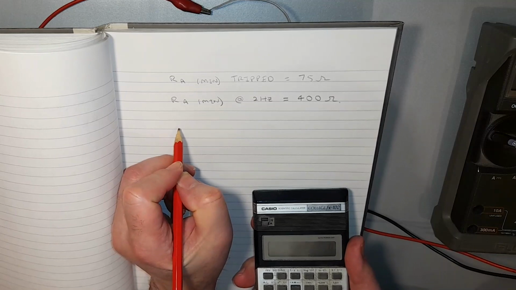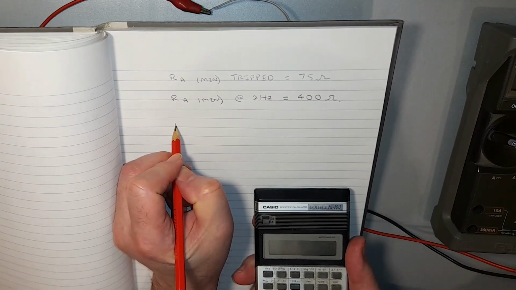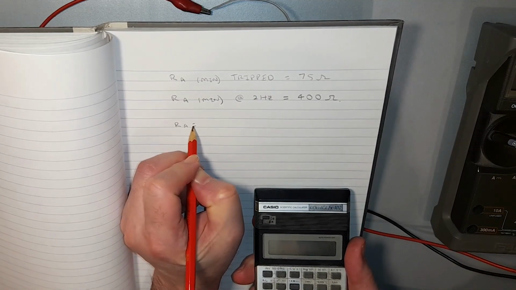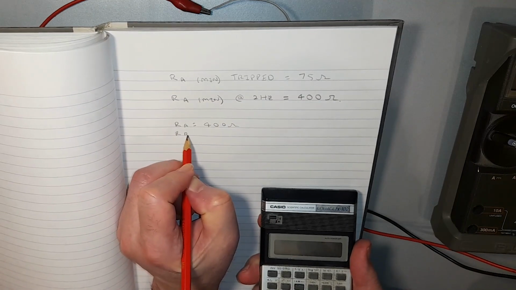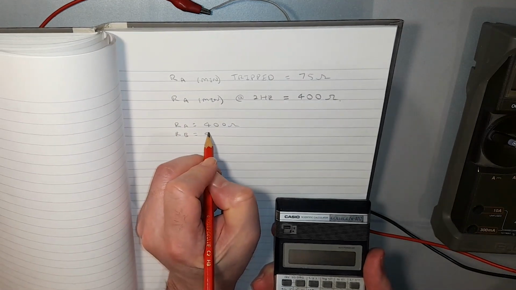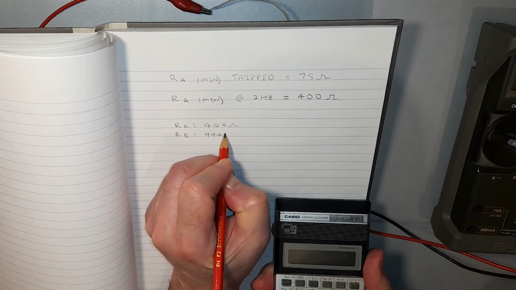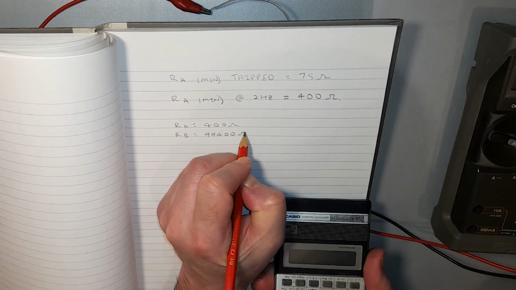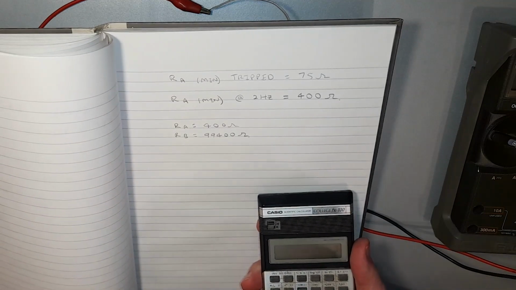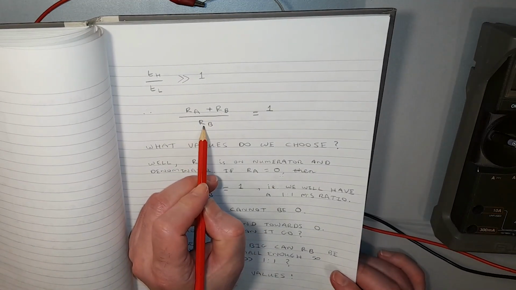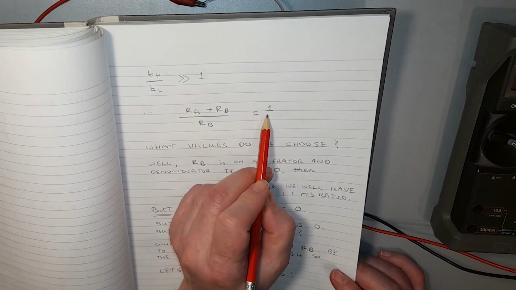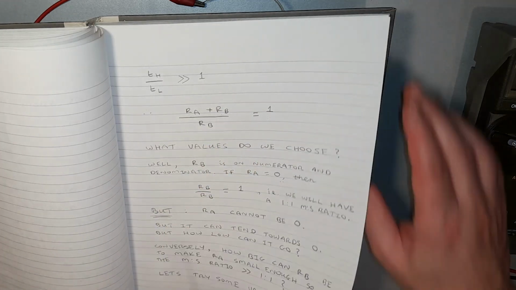And so RA is 400 ohms and RB is equal to, I think it was 99,400 ohms. Precisely, it's RA plus RB over RB, and we want it to tend towards 1. So let's just see that.